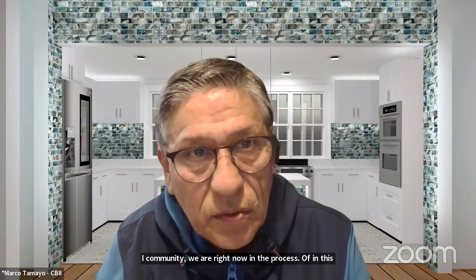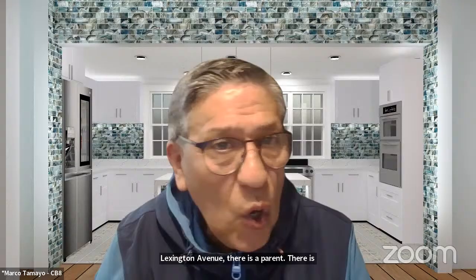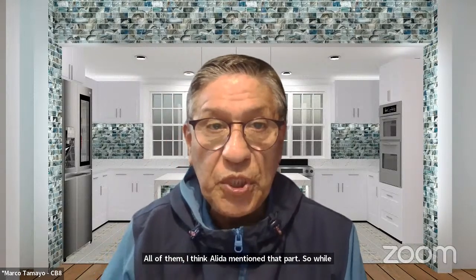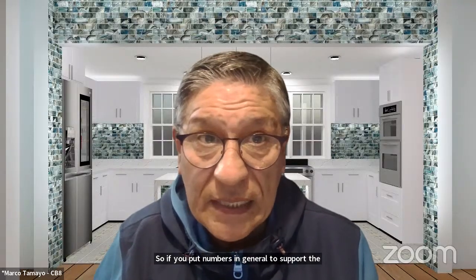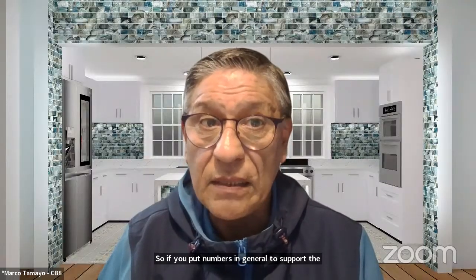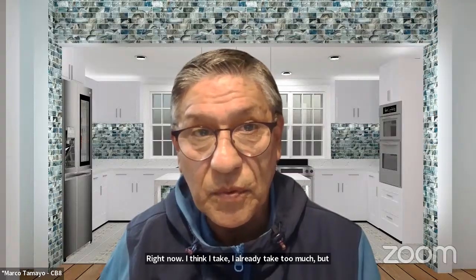the affluent sections west of Lexington Avenue, there is a pattern. There is a reduction of housing. I think Alida mentioned that part. While the other section is still the highest density. So if you put numbers in general for the community board, I think it's erroneous to the understanding of the housing problems that we have right now. I think I already took too much, but I will probably have a chance to talk more ahead.